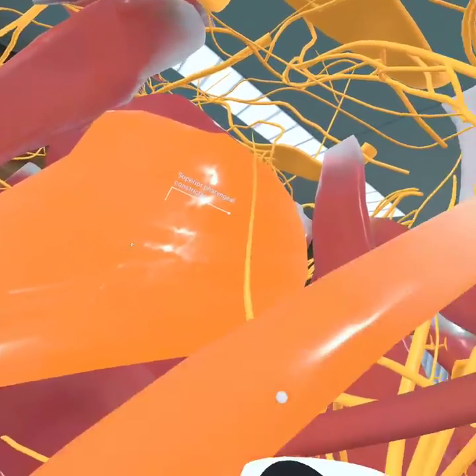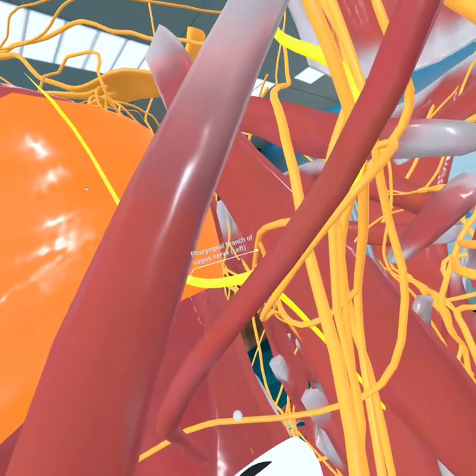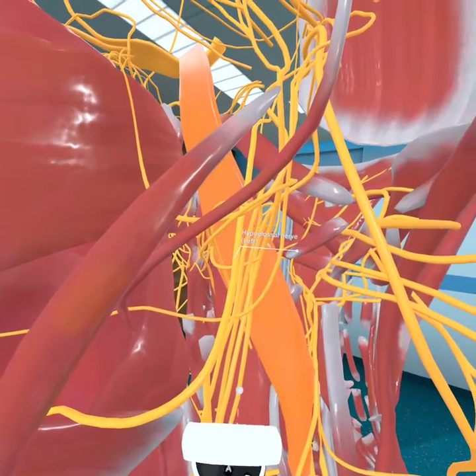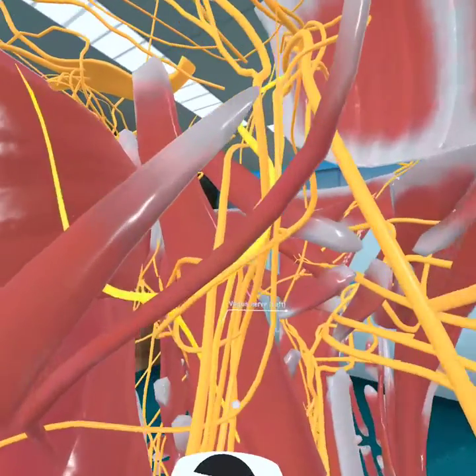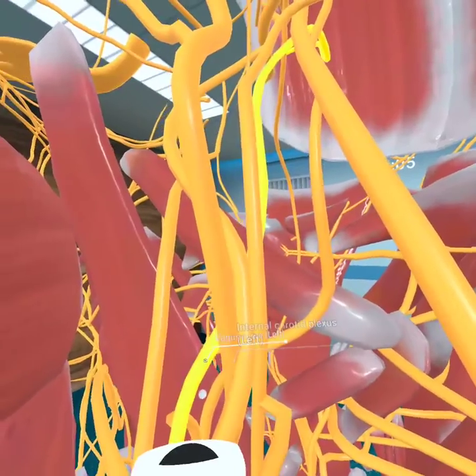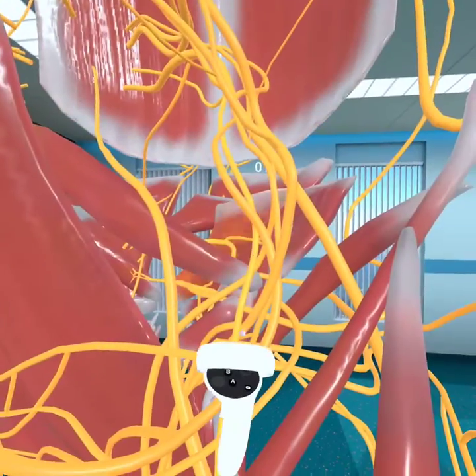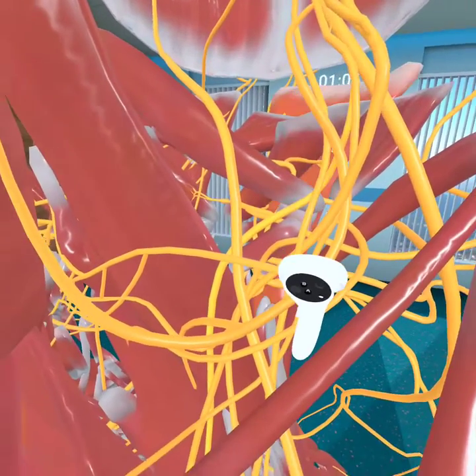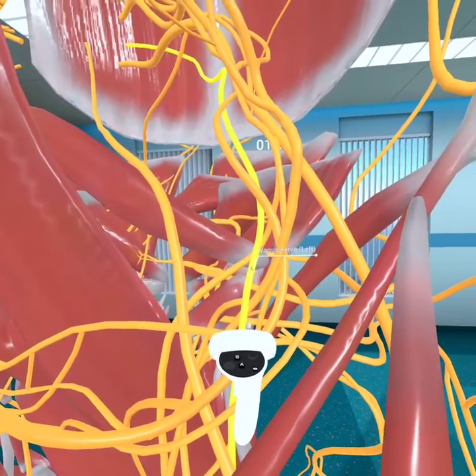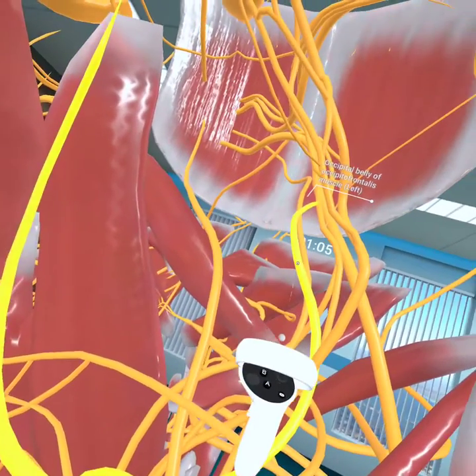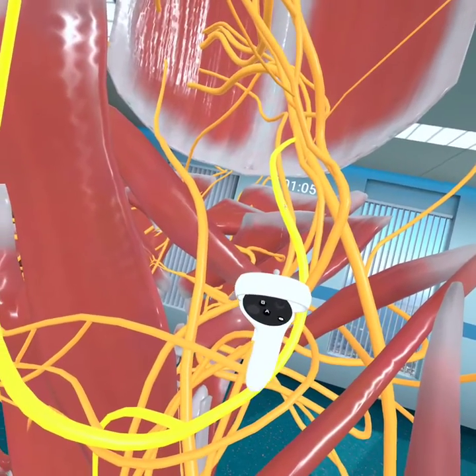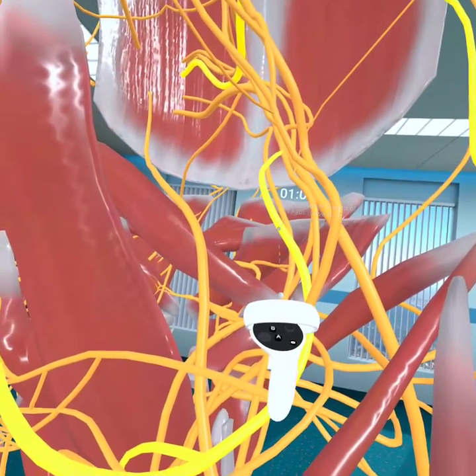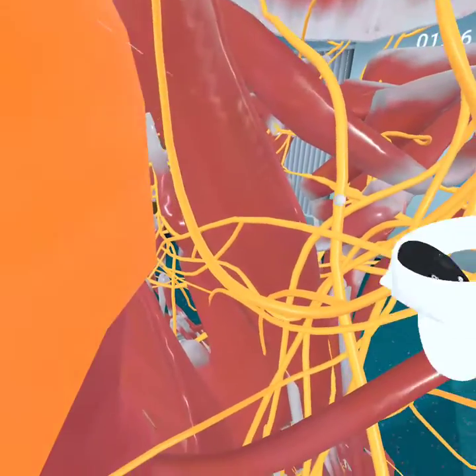So we have our superior constrictor. We have a pharyngeal branch of the vagus nerve. And it would have been nice to look at the vagus nerve. And okay, there it is. Our vagus nerve, if I'm not mistaken. Okay, you get out of the way. It goes here, and our pharyngeal branch of the vagus nerve comes in and innervates all that.